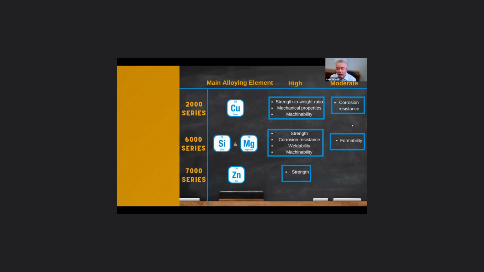6000 series, we're adding silicon and magnesium. This is used for semiconductor manufacturing equipment, just a wide range of things. 7000 series, we're going to add zinc and copper. That's the highest strength in any of the aluminum families that we're going to have out there. Higher strength typically means lower formability.